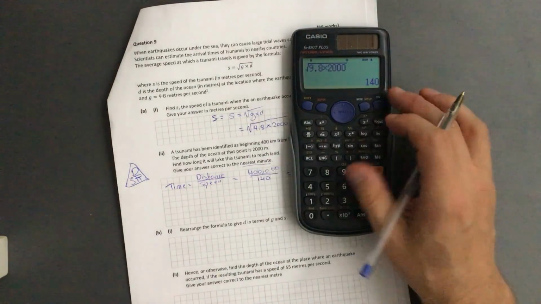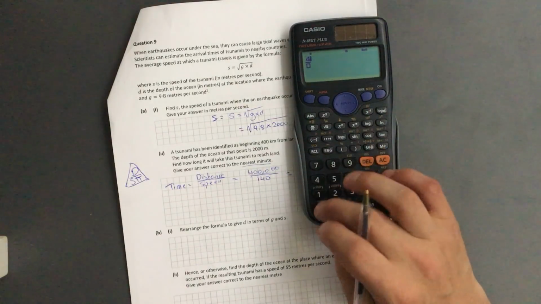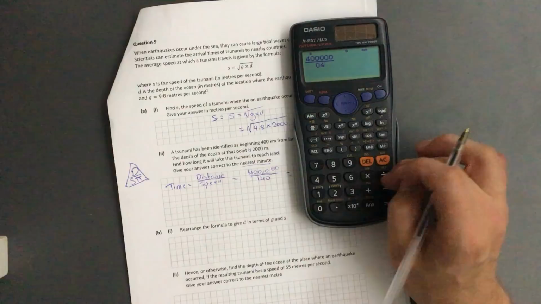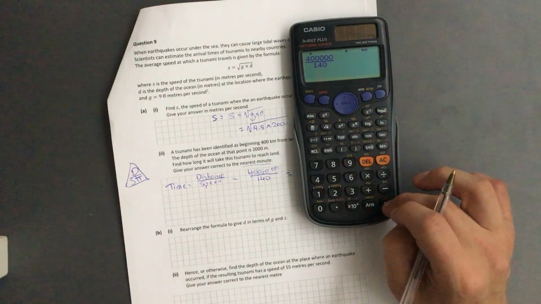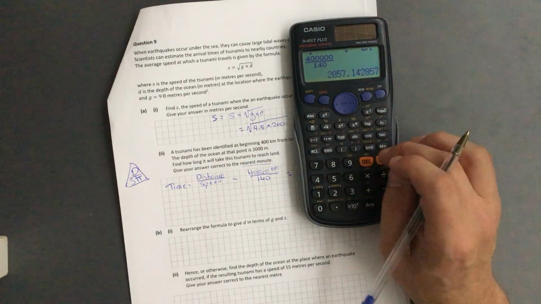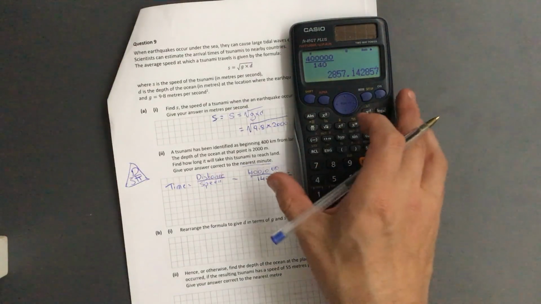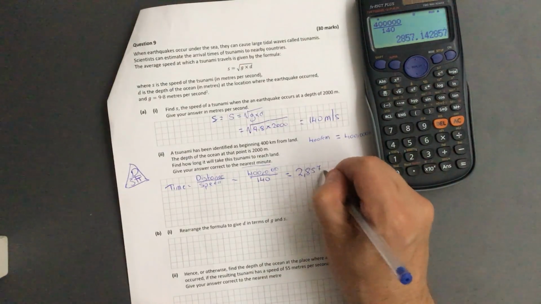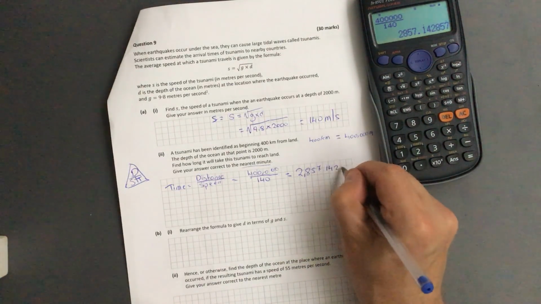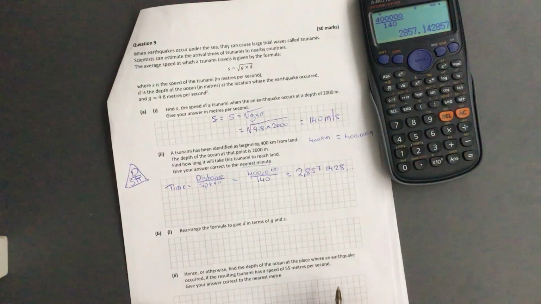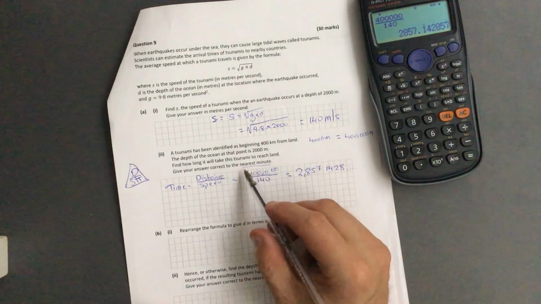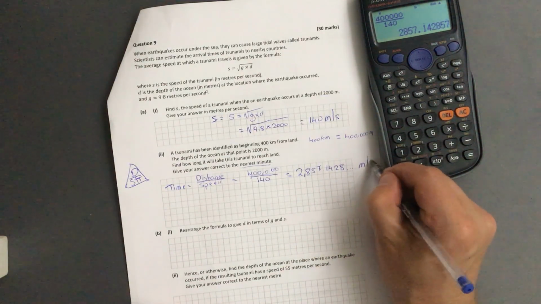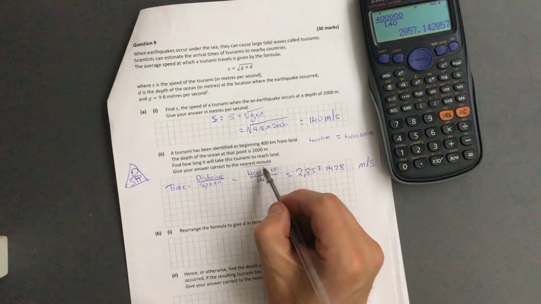So if I do that with my calculator, 400,000 over 140, change the decimal, it is 2,857.1428, and so on. So that's the answer in seconds, because we're dealing with meters per second here. Now it says to the nearest minute, so let's bear that in mind.